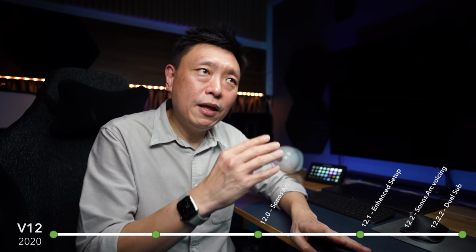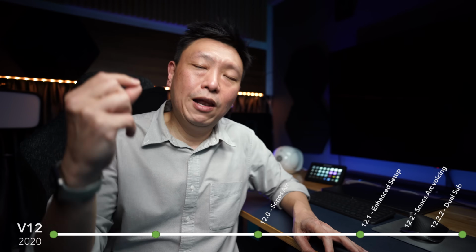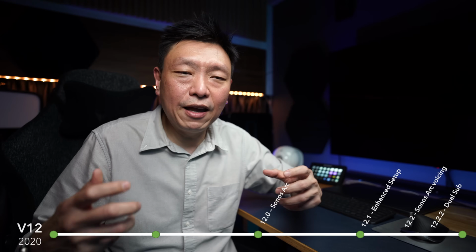Now, there are plenty of small little updates throughout the months which are not mentioned on this timeline because the Sonos Arc at launch was struggling a lot with its bass duty. So there was some static, and thankfully it wasn't a hardware issue, and Sonos managed to fix that with firmware updates over the months following the launch of the Sonos Arc.